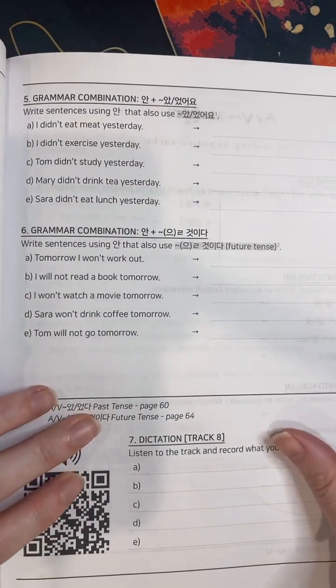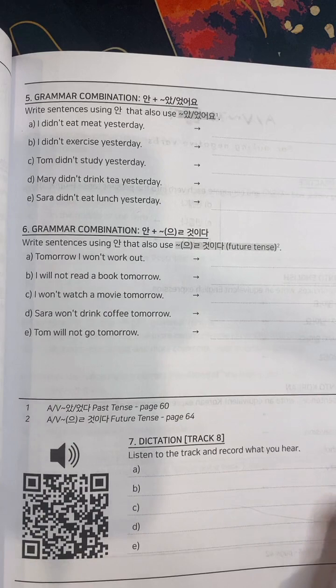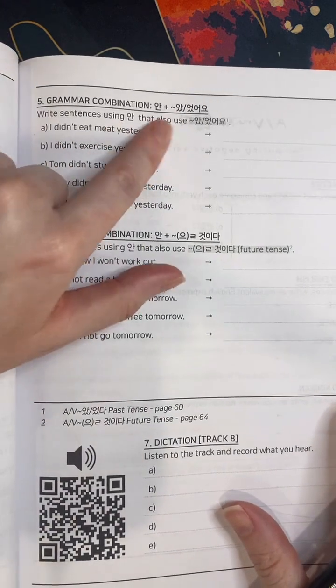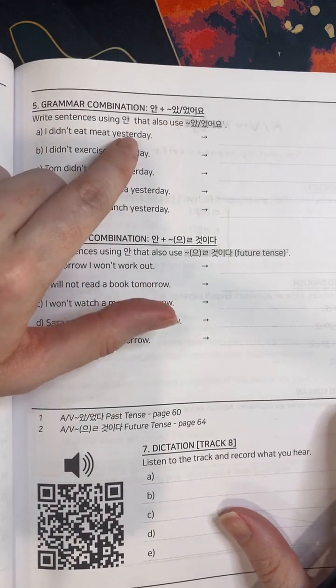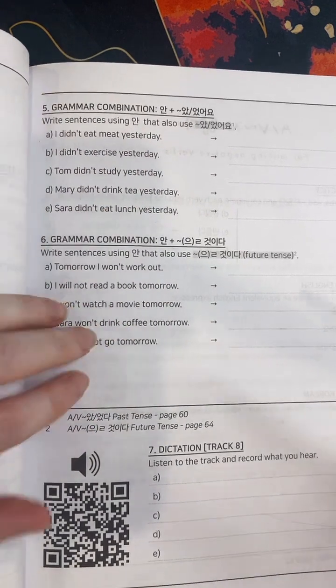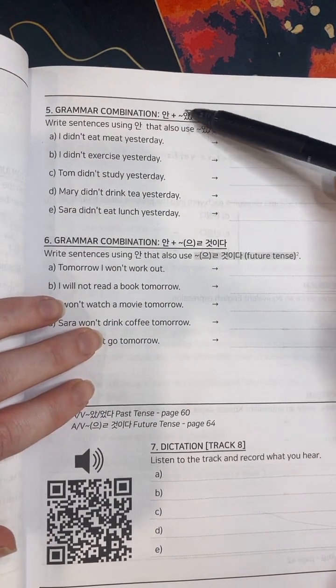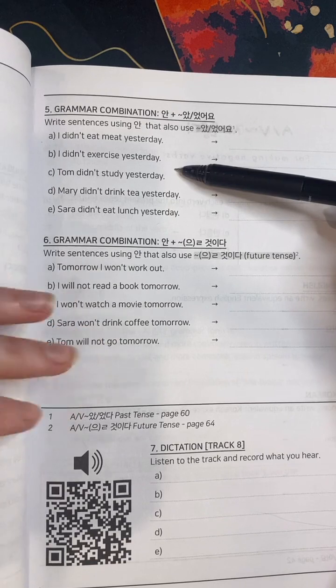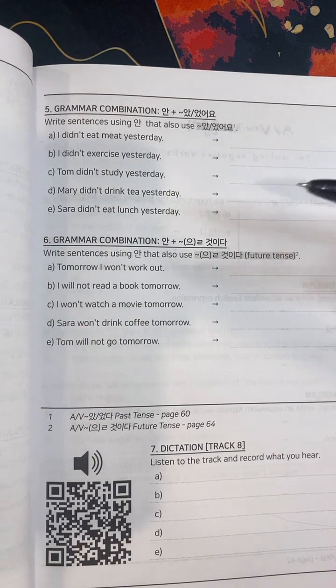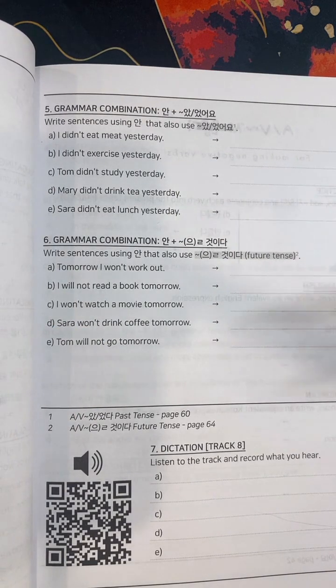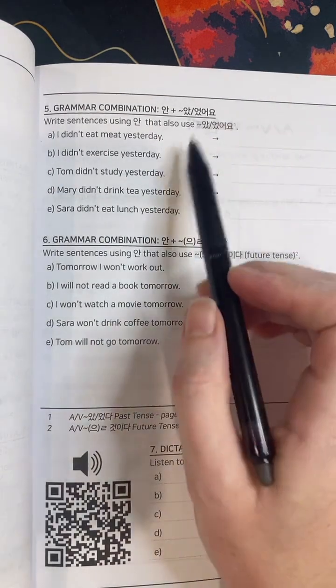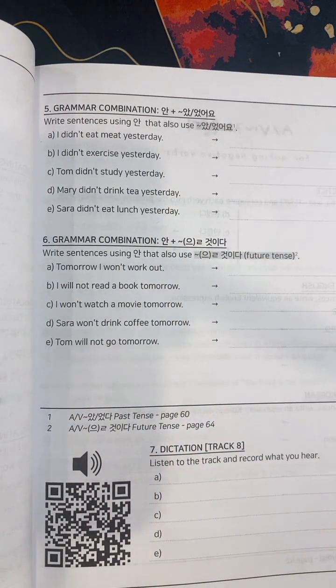Okay, we have one last page of exercises. We are doing some grammar combinations. So in this book, what we always try and do is when we introduce a new grammar form, you practice combining it with some grammar that we've learnt before. And in this case, we're going to combine it with past tense and future tense to make some more sentences.